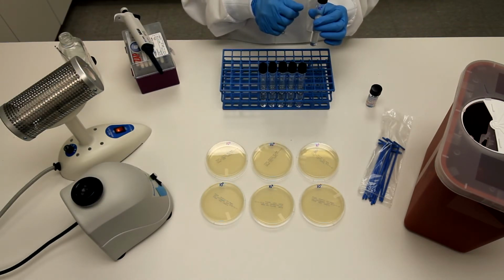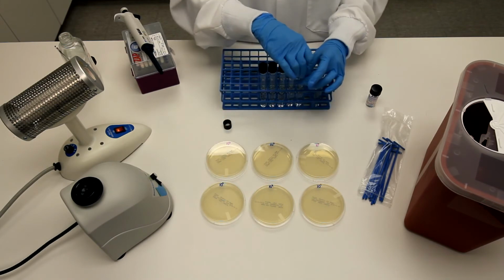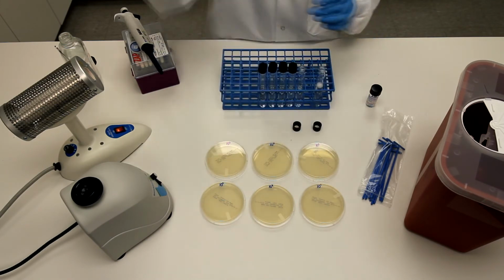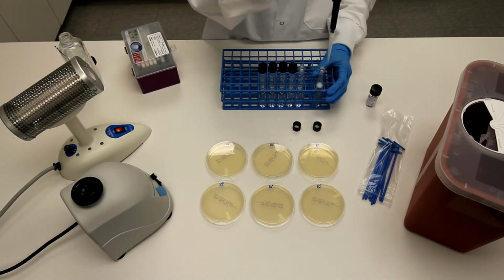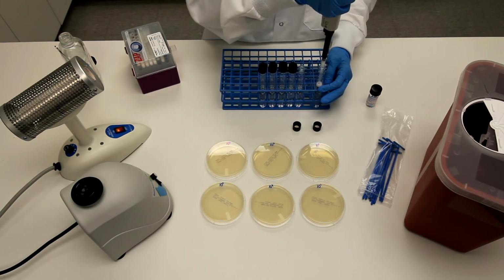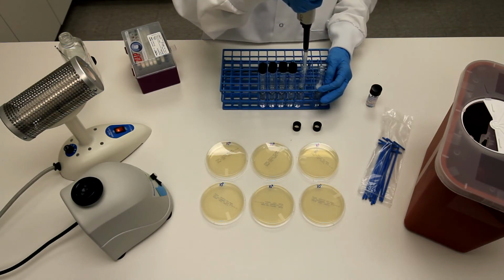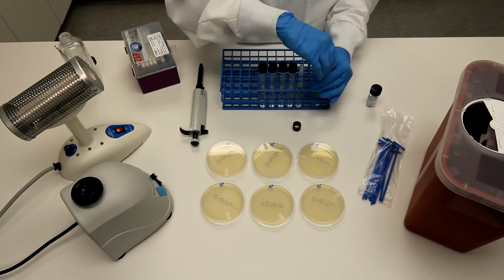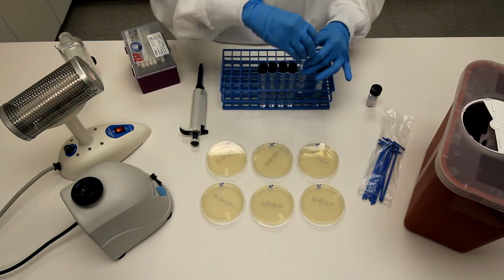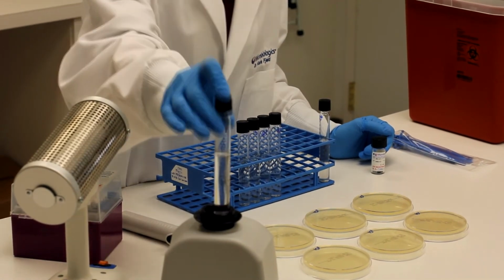Pipette 1 milliliter from the suspension into 9 milliliters of phosphate buffer. Repeat this process until all the tubes have been diluted. Be sure to hold your pipette vertically to achieve maximum accuracy.